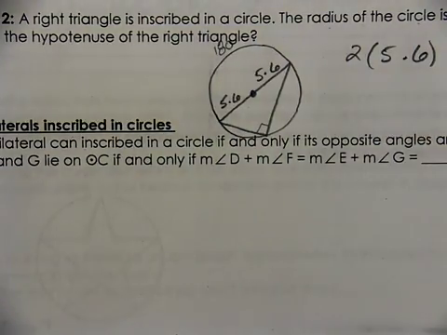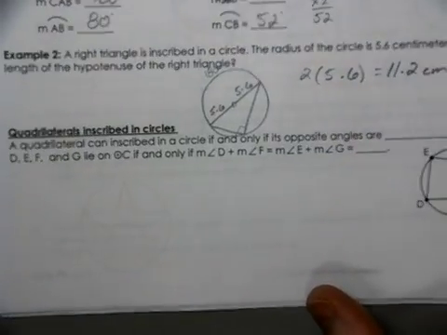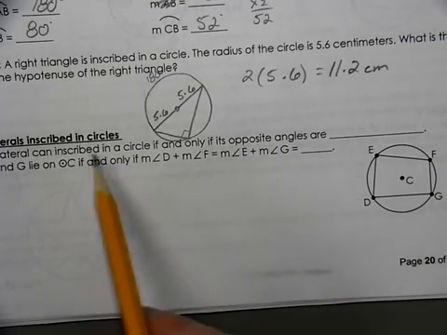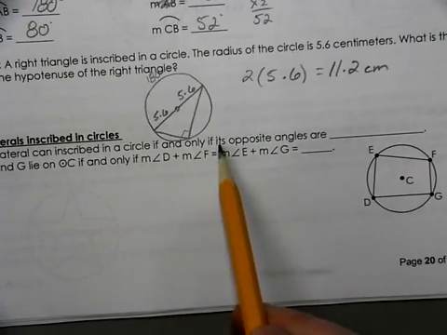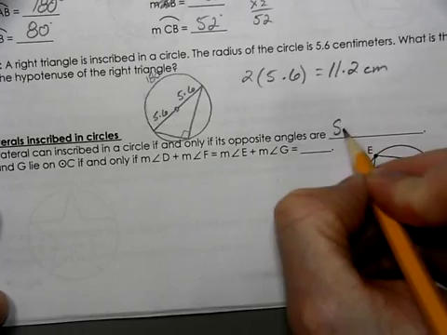But with a quadrilateral, that's not always true. A quadrilateral isn't always able to have all four vertices touching the sides of the circle. So a quadrilateral can be inscribed in a circle if and only if the opposite angles are supplementary.